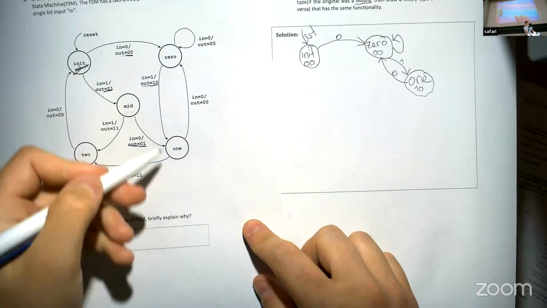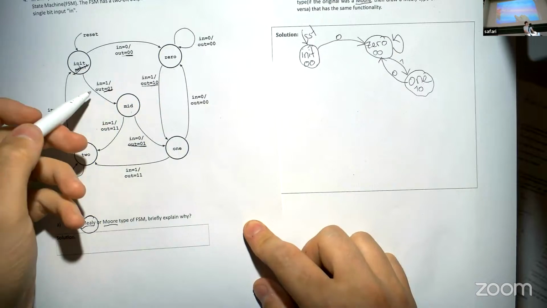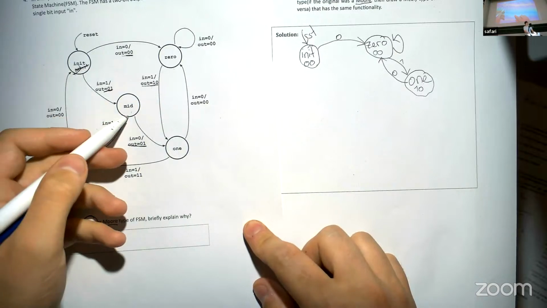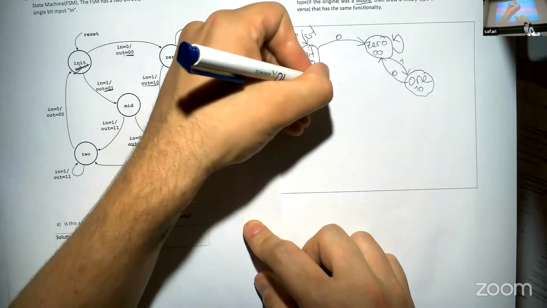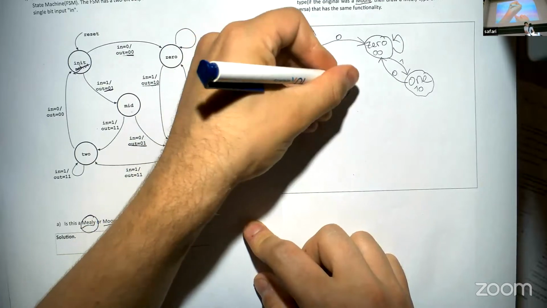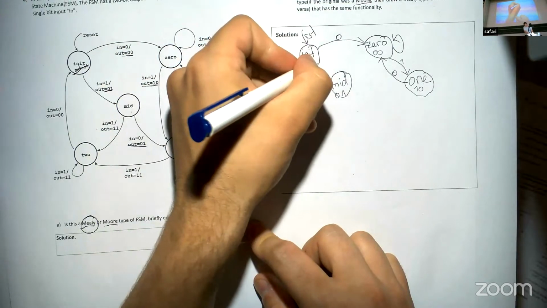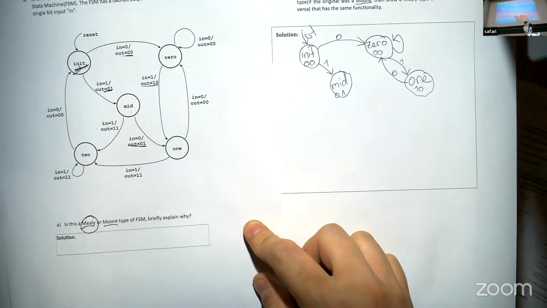And now when we introduce this path here, you'll see what we need to change. So from init, we go to mid with output 0, 1. So we call the state mid 0, 1. Okay, it's only 1 bit.